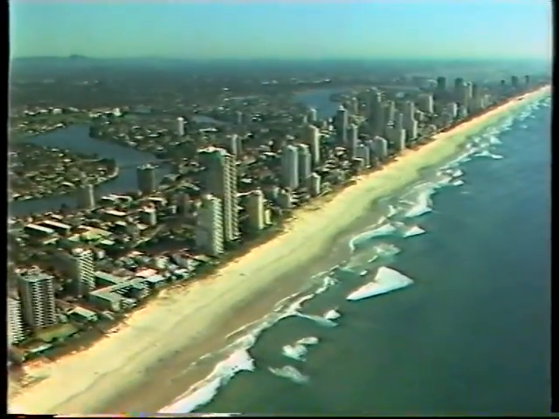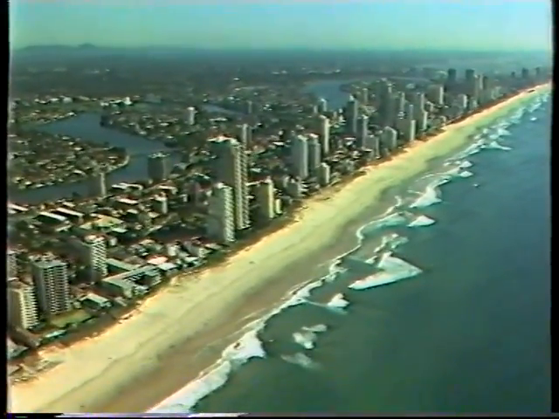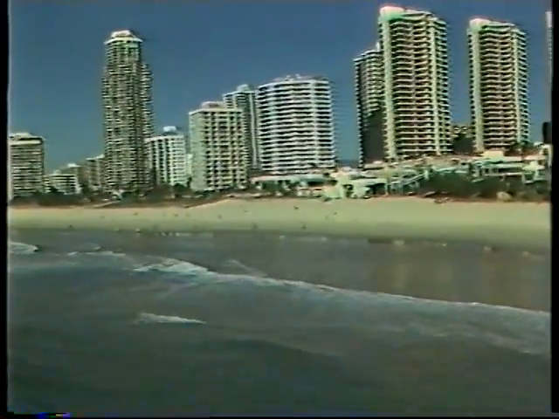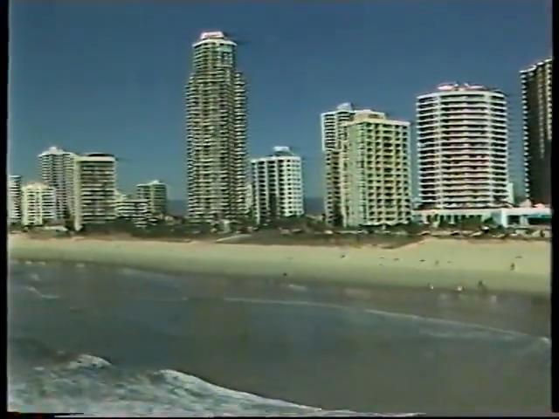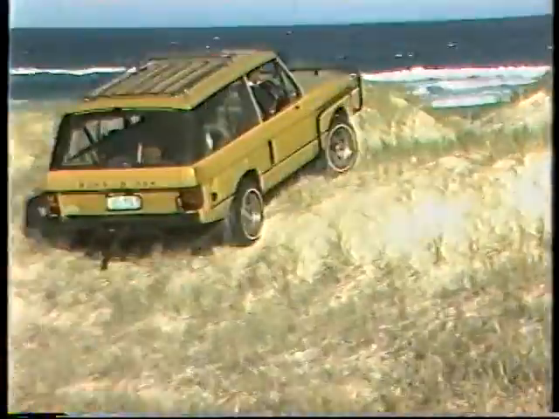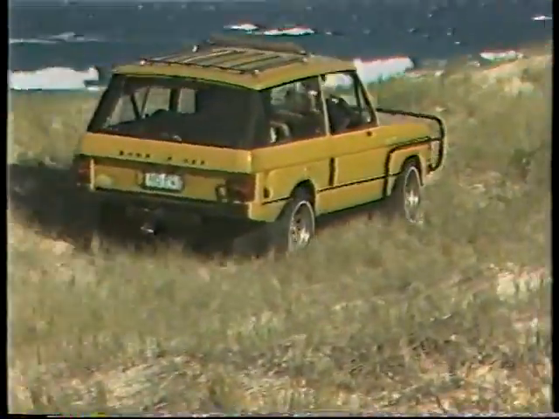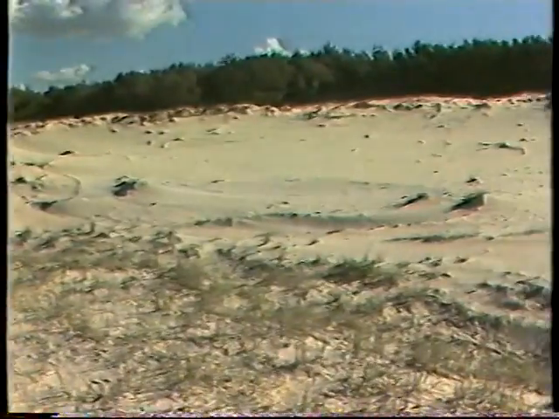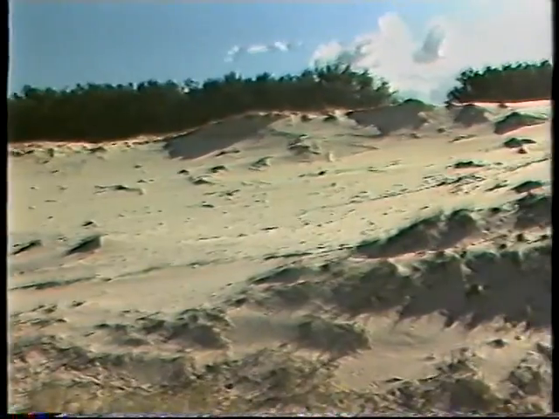More than 80% of Queensland's population lives within 75 kilometres of the coast. As both the resident population and number of tourists increases, so does the pressure on our beaches and dunes. Dune vegetation is easily damaged, even totally destroyed by uncontrolled vehicle traffic, pedestrians, grazing animals, and burning. Once dune vegetation has been destroyed, there's nothing to stop the wind erosion.